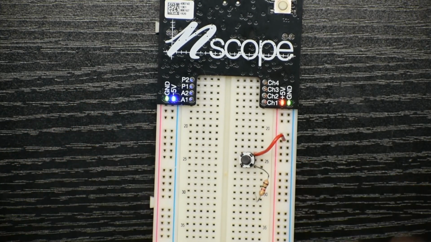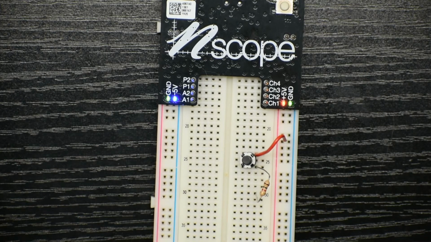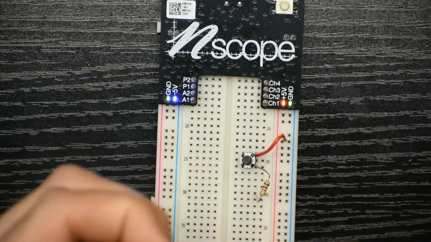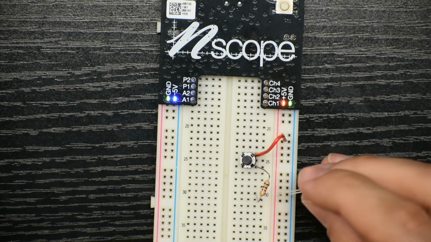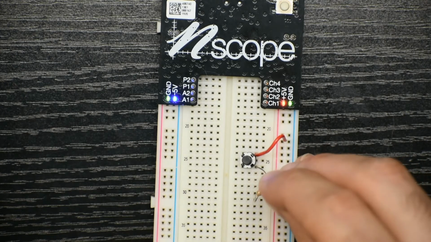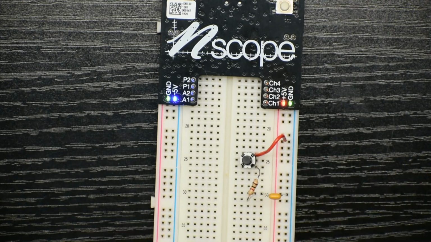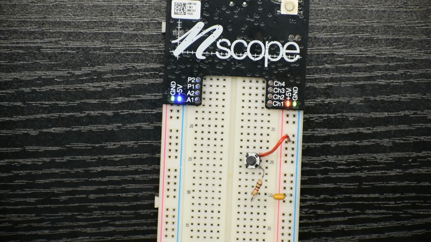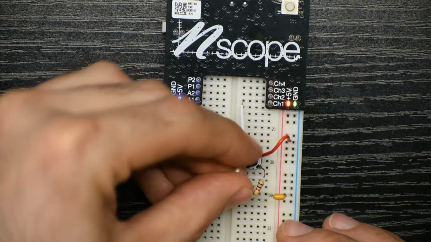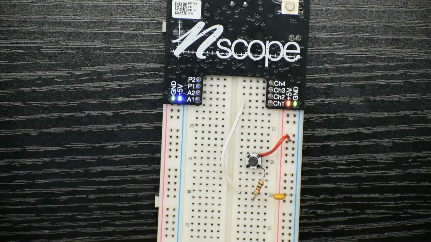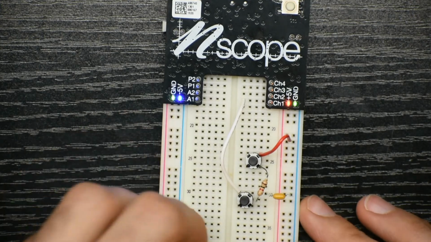And then I'm going to find my 105 capacitor, which is a 1 microfarad. And it's going to go to ground. And then I need a wire to take a look at that on channel 1. Push that over here. And then I want my discharge button to go to ground as well.